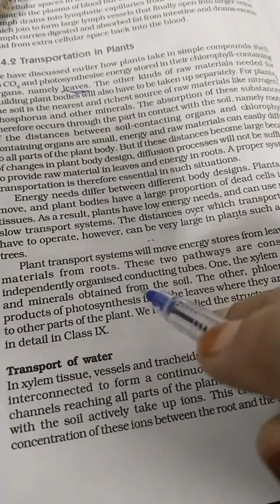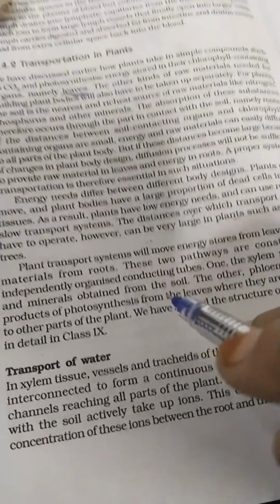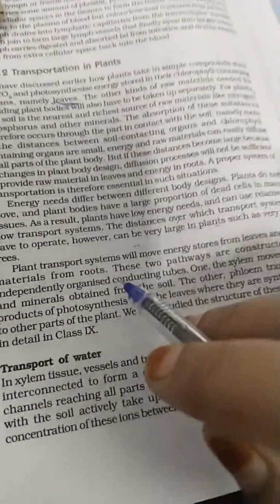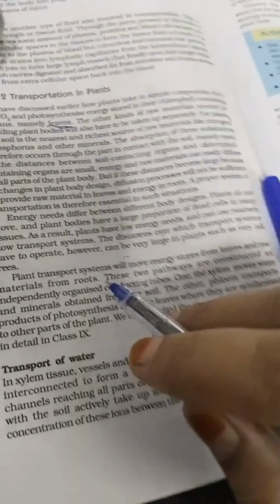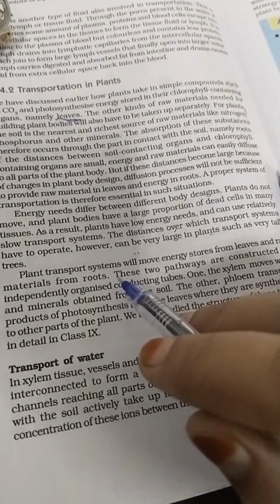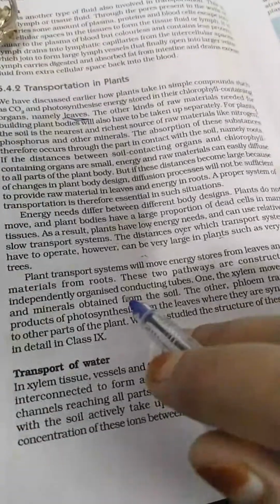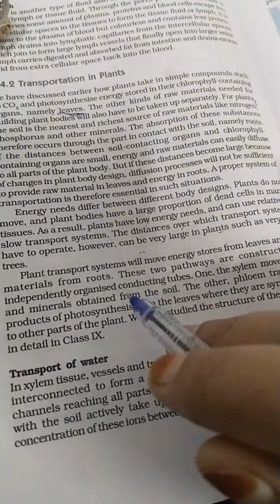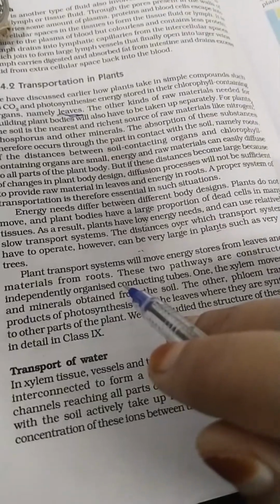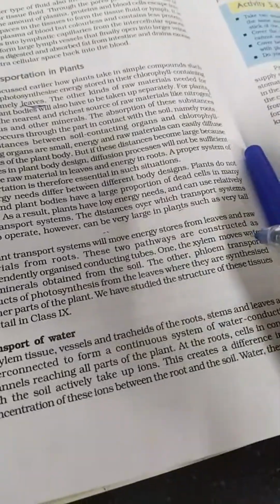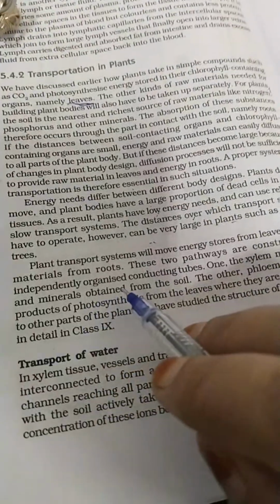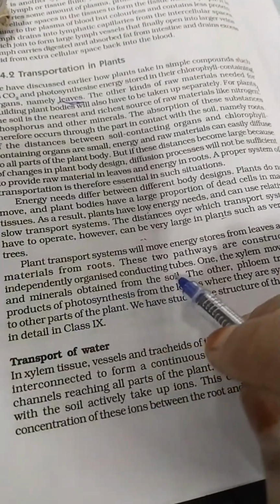See, here whatever raw material we are getting comes from the roots, and the leaves are going to store the energy. These two pathways are constructed as independently organized conducting tubes.